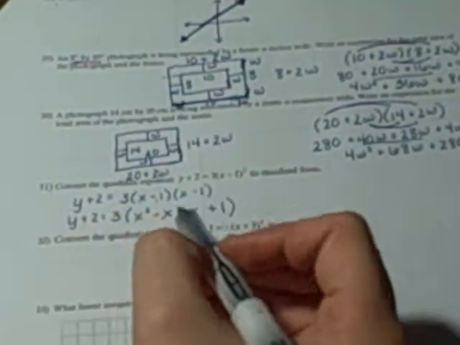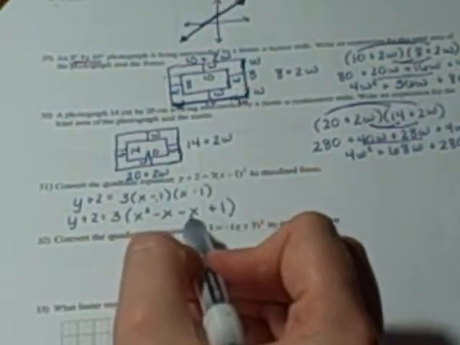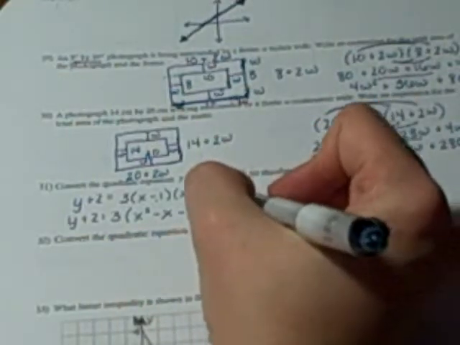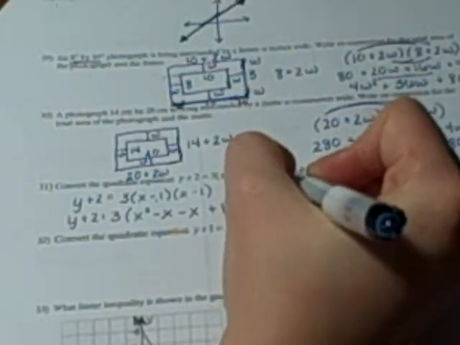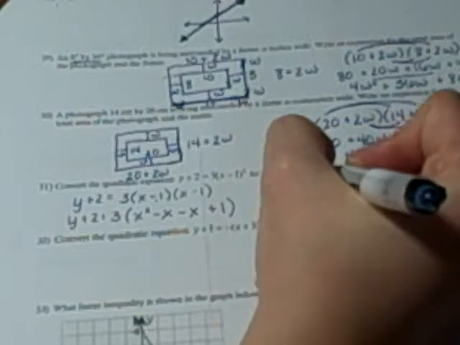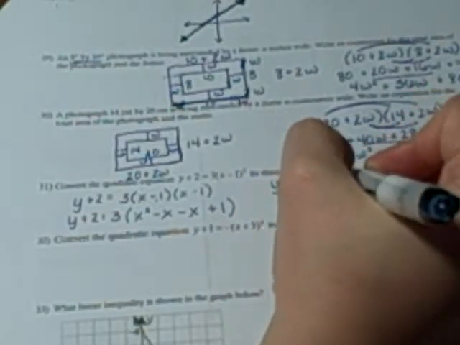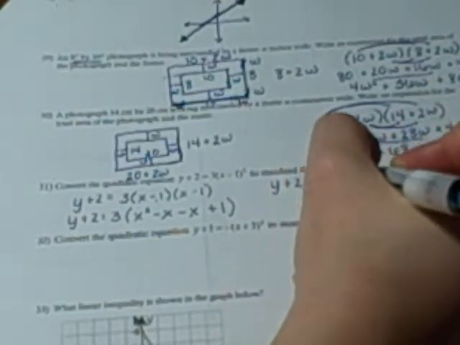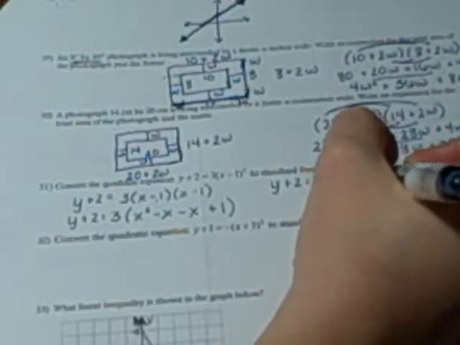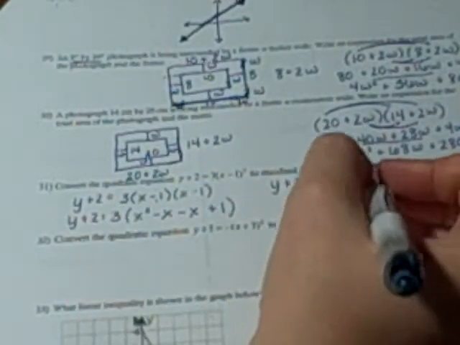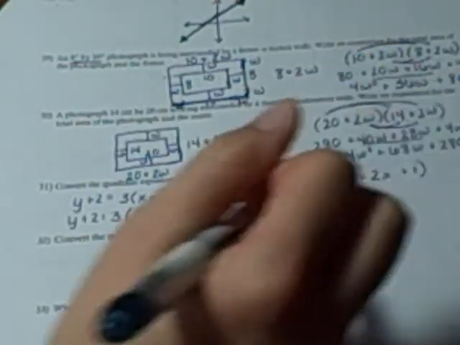Okay? Now, just like before, I can go ahead and add these two terms in the middle together. So that'll give me y plus 2 equals 3, parentheses x squared minus 2x, because negative 1x and negative 1x makes negative 2x, plus 1. And now that I've got those parentheses all simplified, now I can work with this 3.